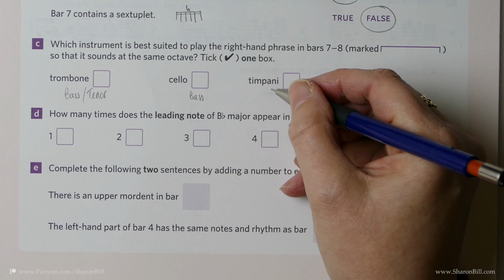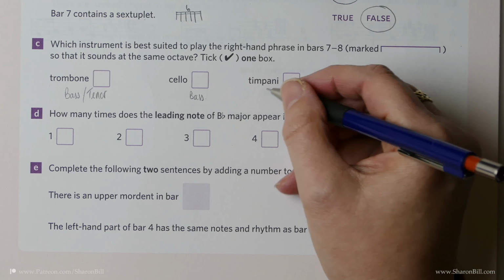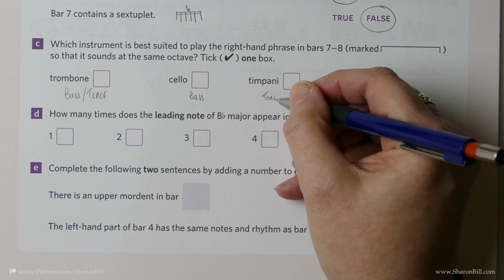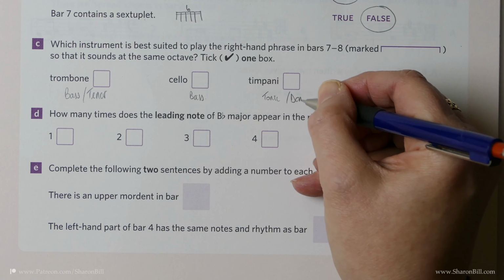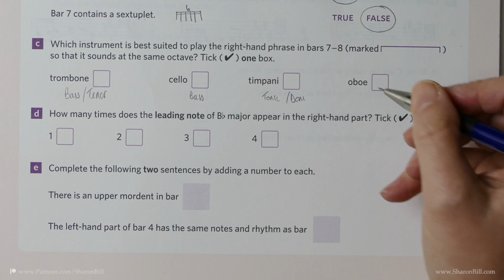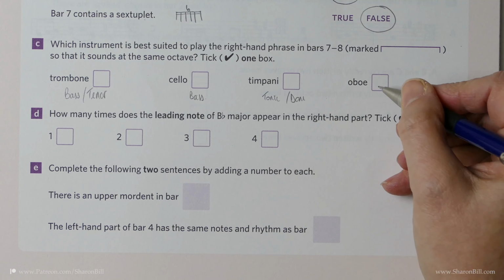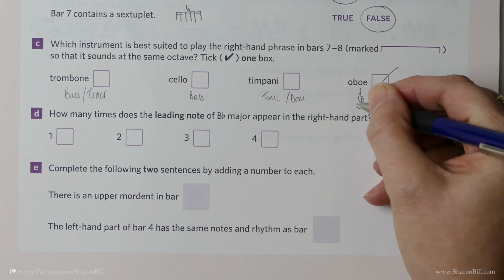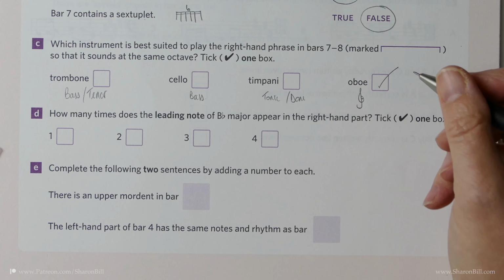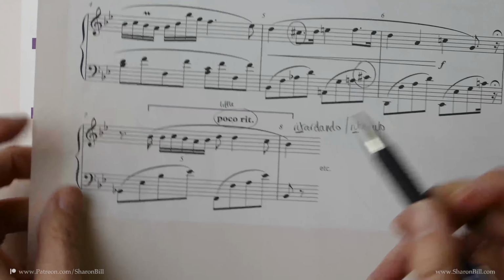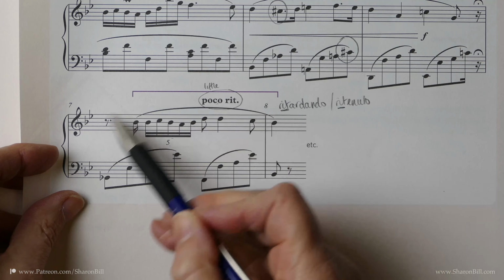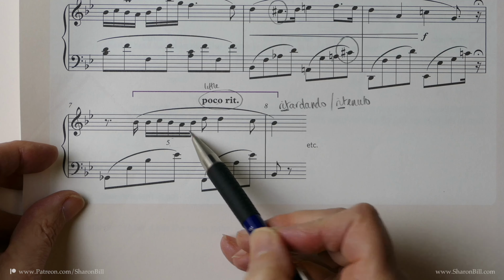Although it can be tuned, it's of definite pitch. It usually just plays one or two notes, usually like a tonic or a dominant. Now the oboe is our best choice because that plays in the treble clef and it plays a similar register to the flute, and this would be exactly within the range that an oboe could comfortably play in, and so that's our choice there.